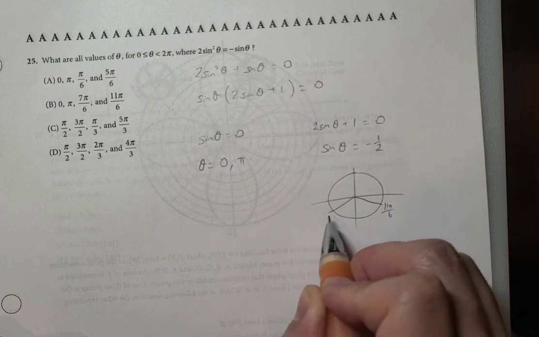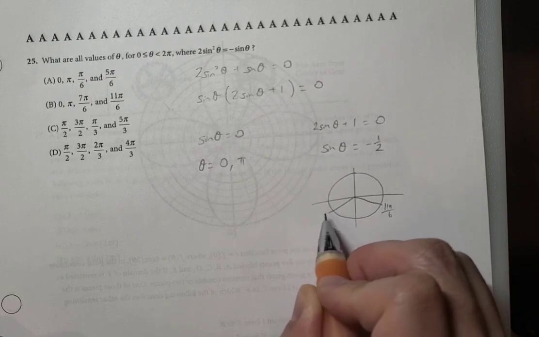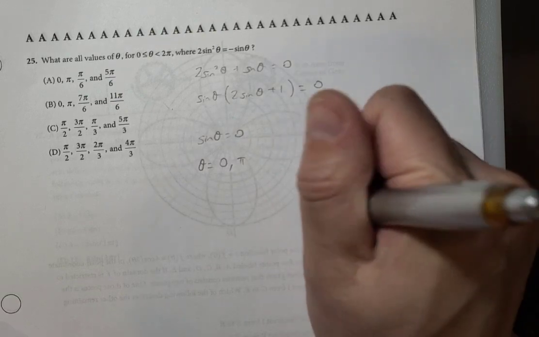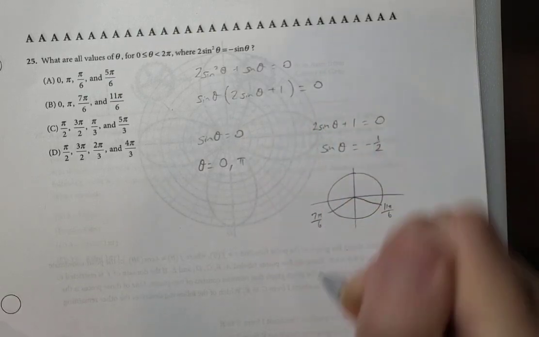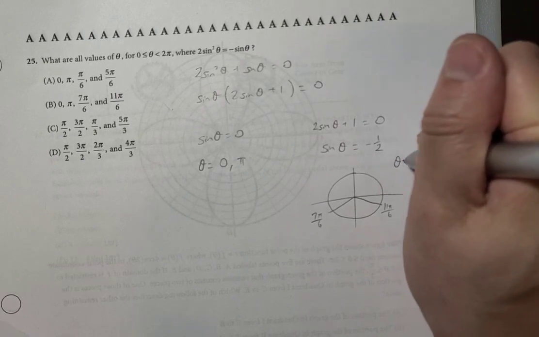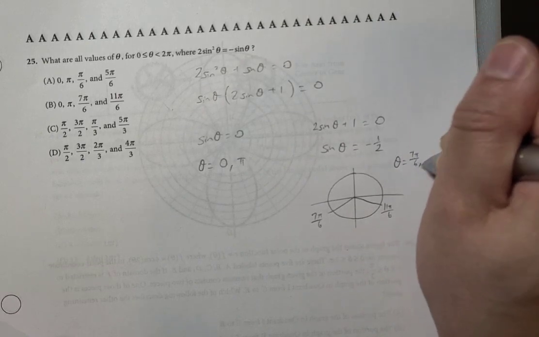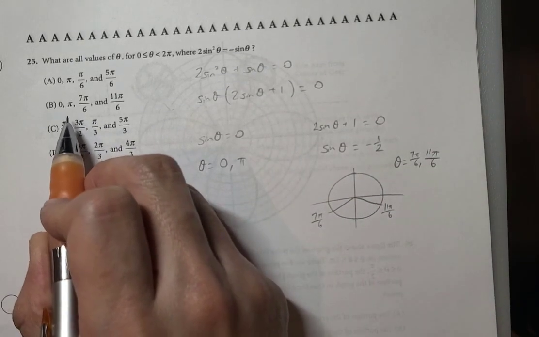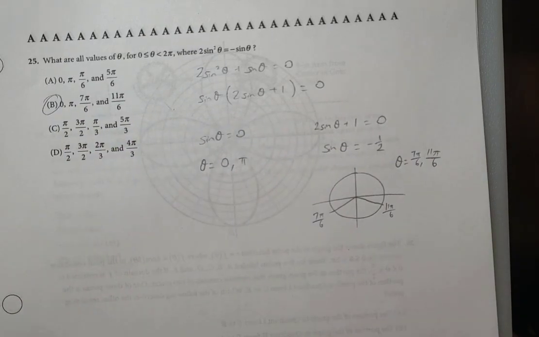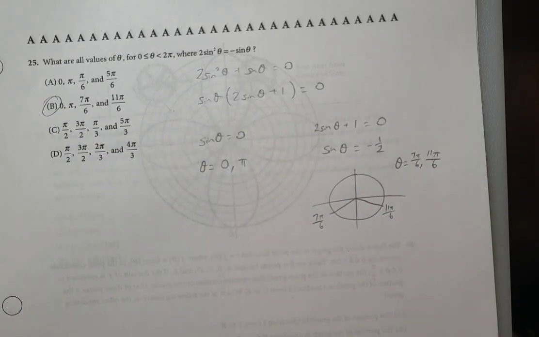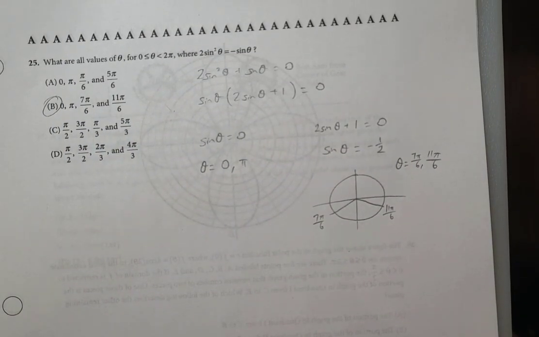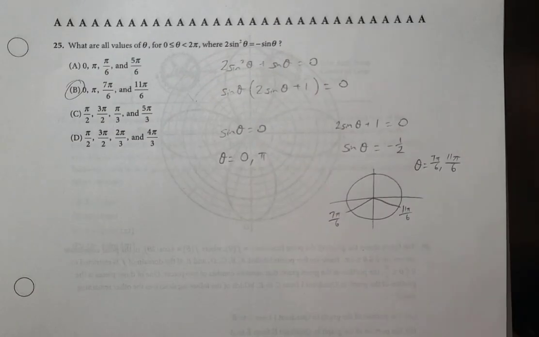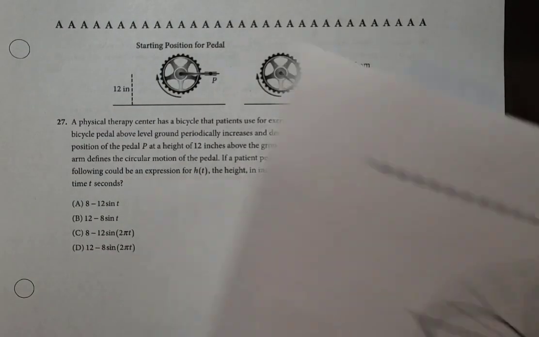Over here, it would be pi plus another pi over 6. So that would be 7 pi over 6. So our theta would be 7 pi over 6 and 11 pi over 6. Okay, so that looks like it is B. And that's right. Okay, so that's how you solve this one. It was a pretty basic solving the trig function for its zeros.